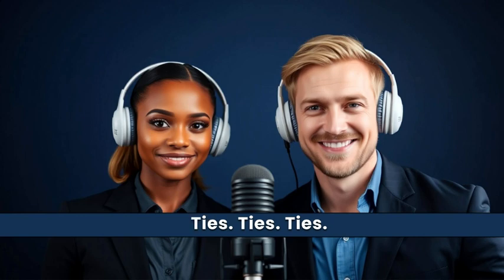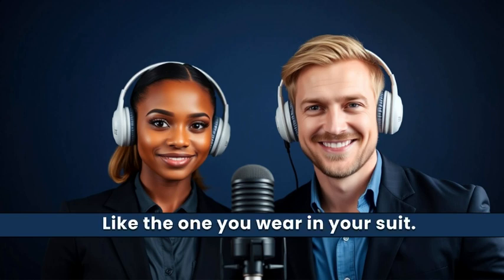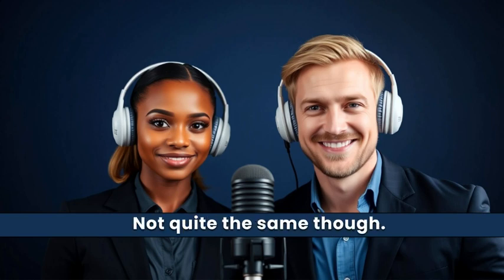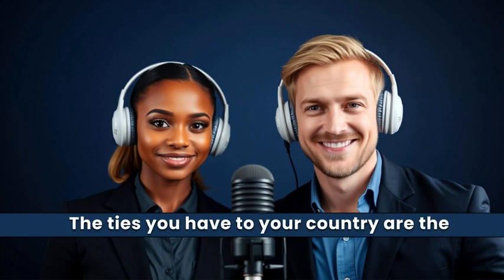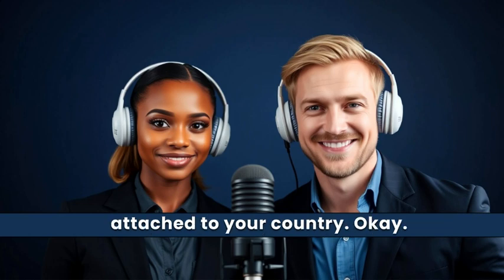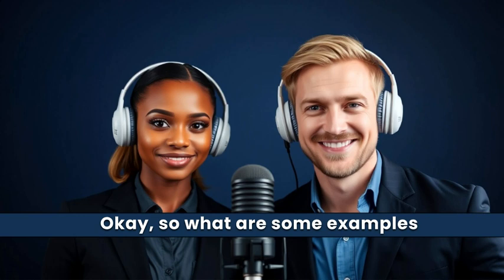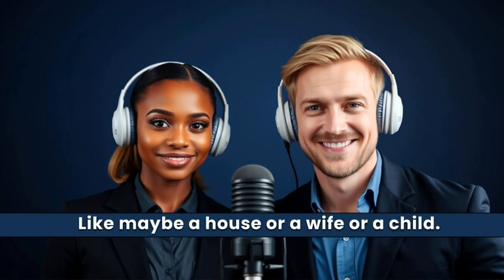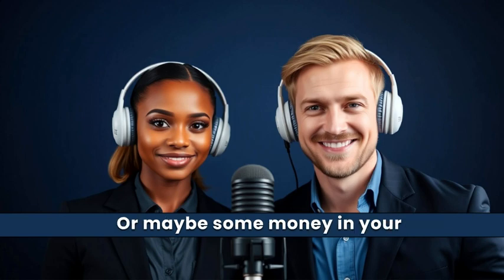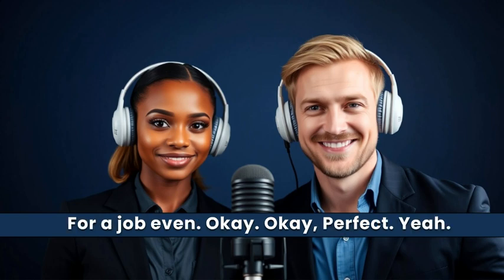Our next word. Ties. It looks exactly like tie, like the one you wear in your suit, but not quite the same. So what are ties? The ties you have to your country are the things that keep you attached to your country and make sure that you will return. Examples are maybe a house or a wife or a child or some money in your bank account, or a job even.